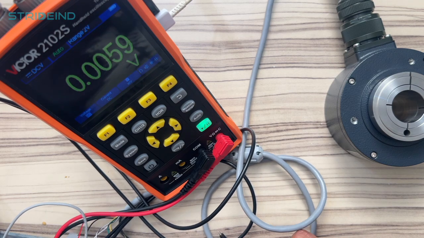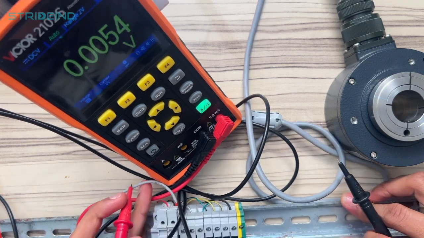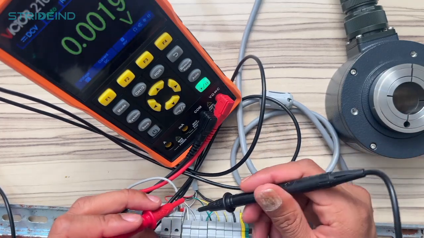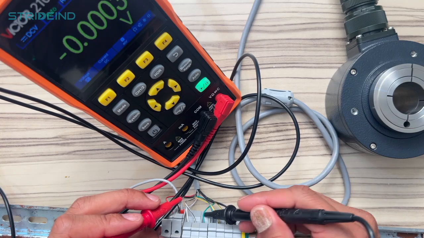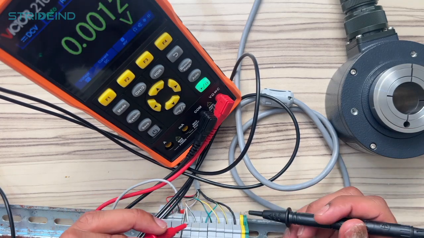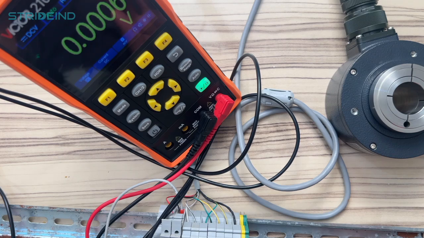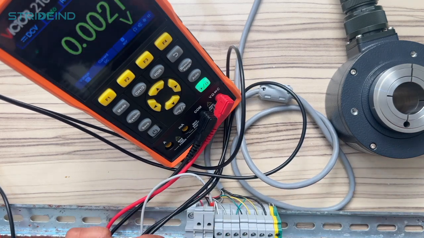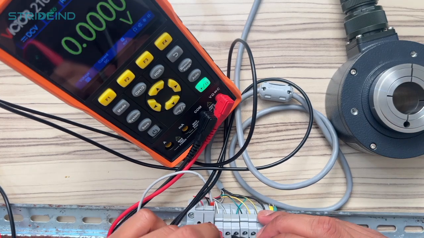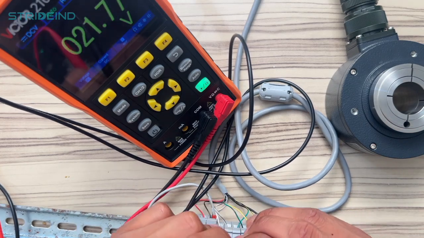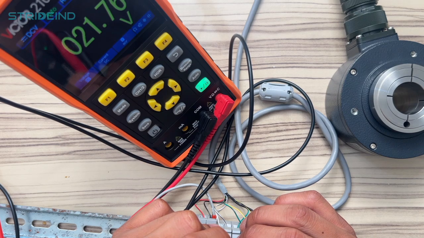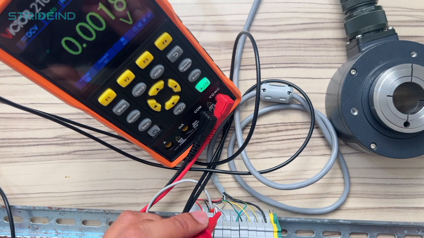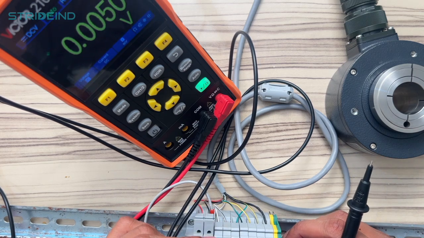Once you give power to the encoder, you need to verify whether your encoder is functioning or not. To do that, we take the channels. In our case we have channel A, channel B and channel Z. We look at them one by one. To verify one channel, you can take the multimeter and connect to channel A and A negative. You are getting 21.76 volt, which means your channel is good. You will have a little drop from your supply voltage at the encoder.